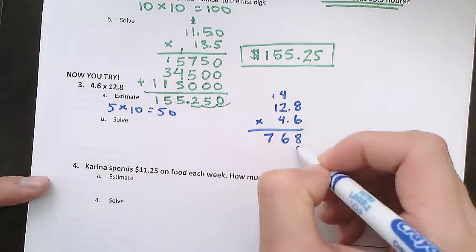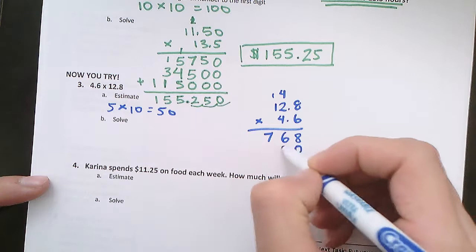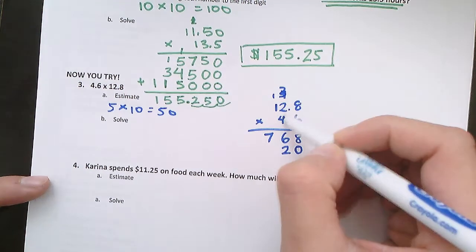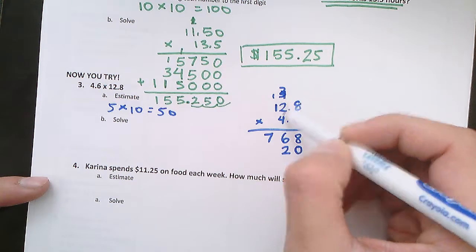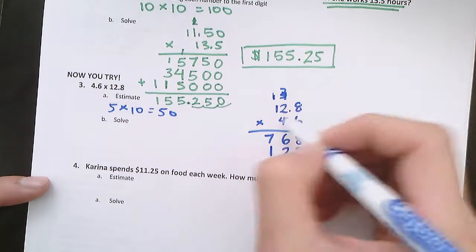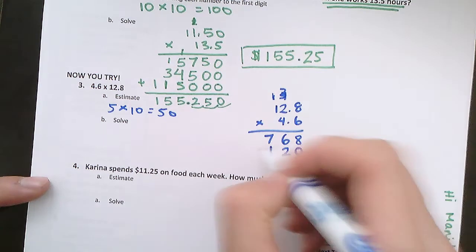Next row, add a 0 first. 4 times 8 is 32. Put the 2 here. Carry the 3. 4 times 2 is 8, plus the 3 that we got here, which is 11. Put a 1 here, carry the 1 over. 4 times 1 is 4, plus the 1 we carried over is 5.